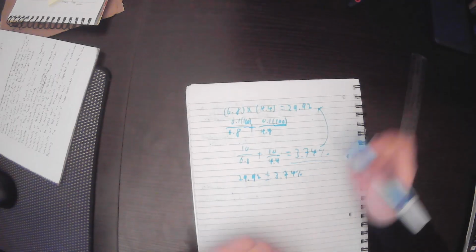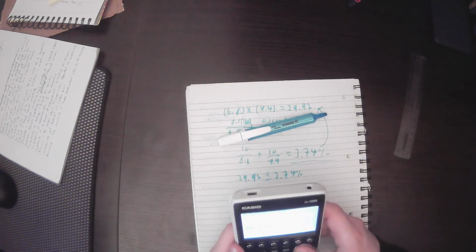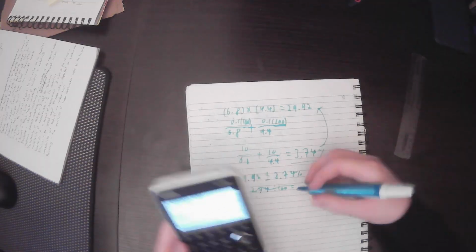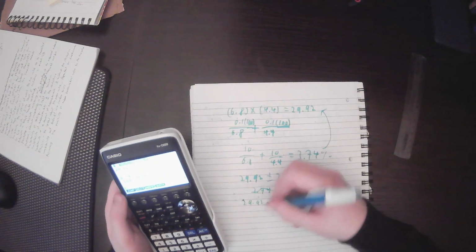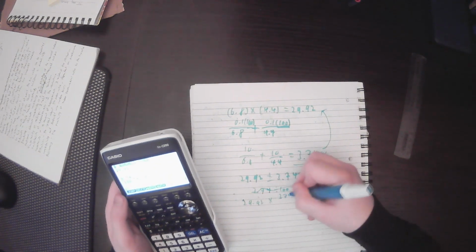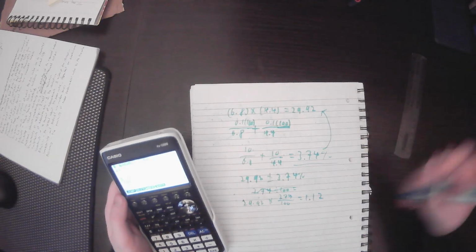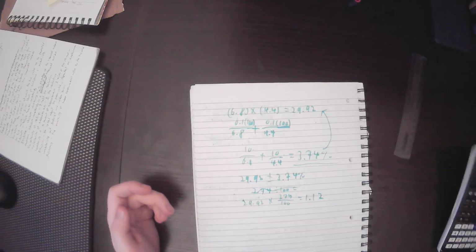Or importantly, what we can do is we can convert that to an absolute uncertainty. 3.74 over 100 times by 29.92, and that will give you a value of 1.12. And all is well. So that's how you use percentage uncertainties, absolute uncertainties, measurement, and readings.